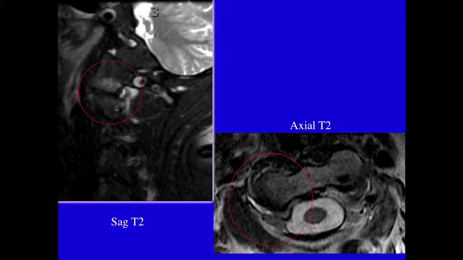So patients have brain MRs for headache. They also have cervical MRs. And unless we go way out laterally, like on the sagittal T2, we may not necessarily see it. Or even if we cover it, we may not recognize it.